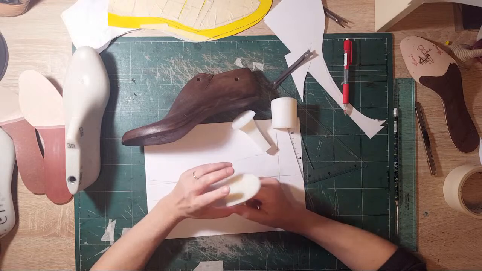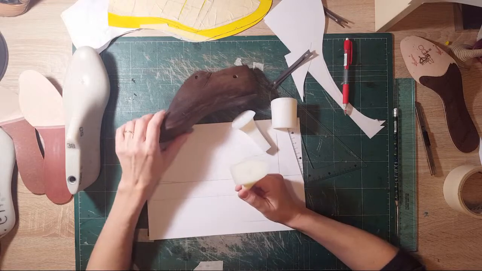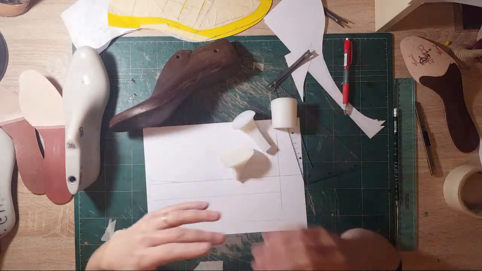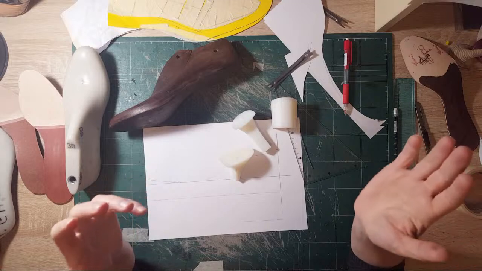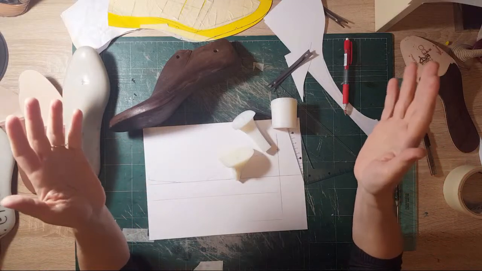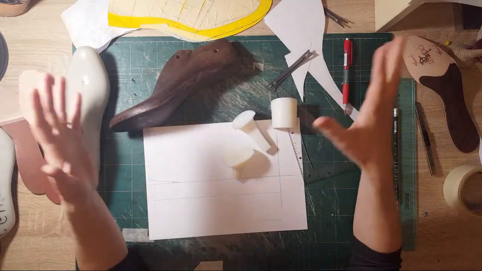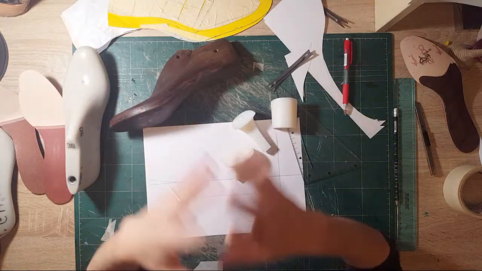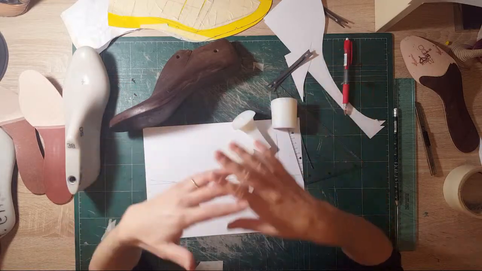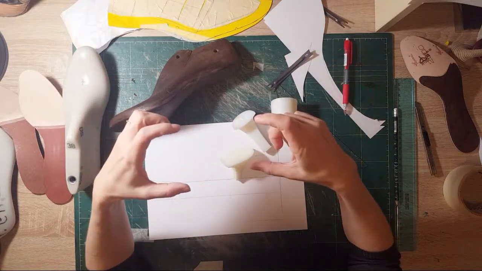How does it work? You can't just go to the store or the factory and say that you need a heel 5 centimeters high. There is a huge amount of different heels with different shapes, with the same heel height.